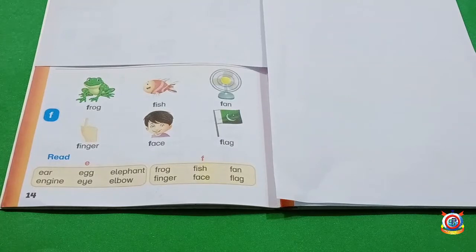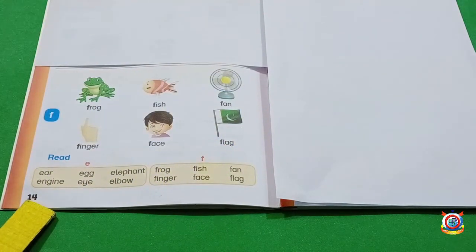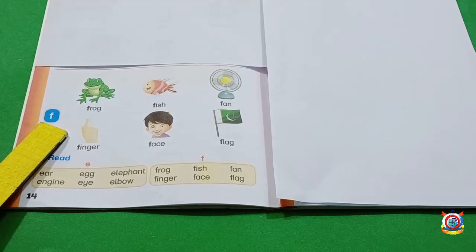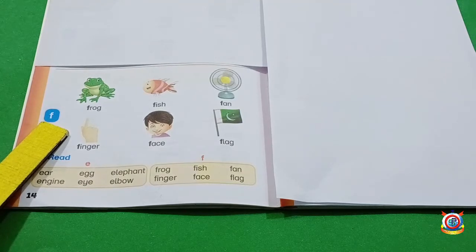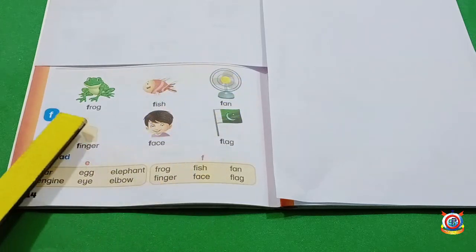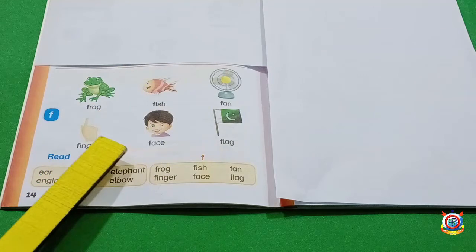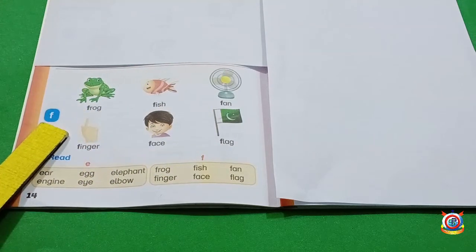Okay students, open your book, page number 14. This is F and the sound F. Now look at these things. बच्चों, ये F साउंड से स्टार्ट होते हैं.